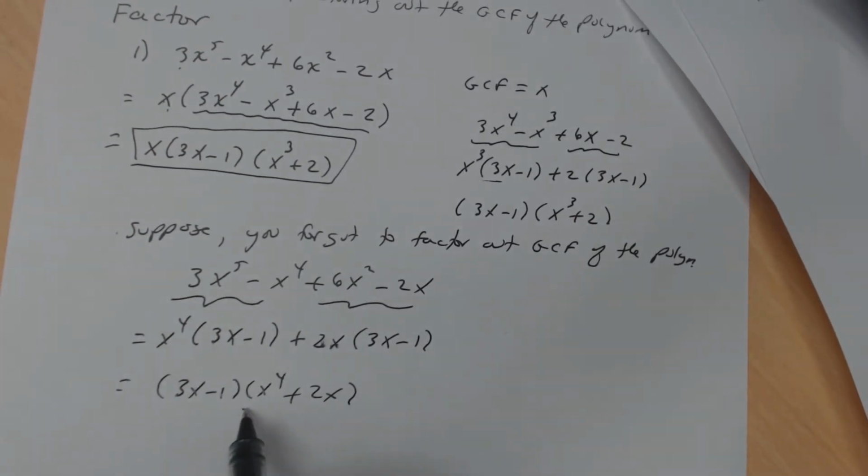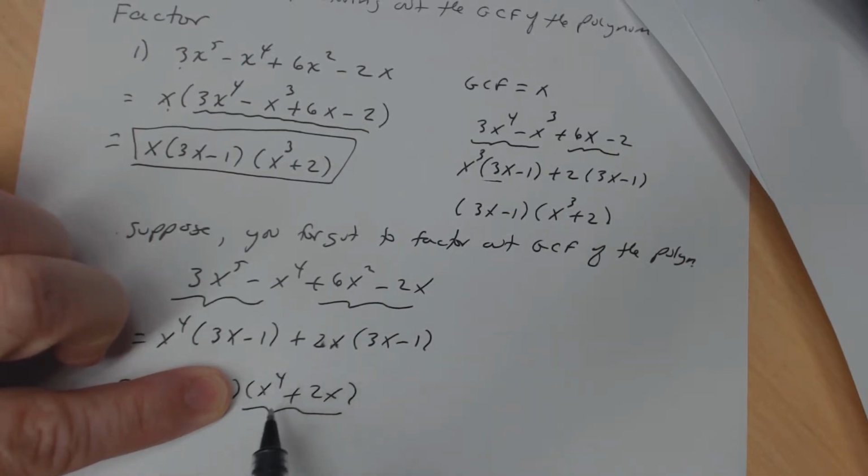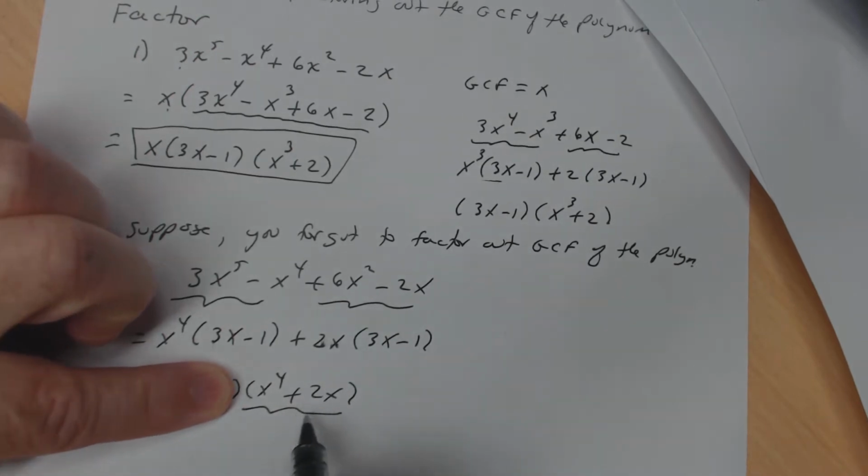If you look at this factor right here, it is not factored completely, because if you notice, if I cover this part here, x to the fourth plus 2x, there's still a GCF here. What's that GCF? Well, that GCF is x. So you have to factor out an x. So you're left with x times x cubed, because x times x cubed is x to the fourth, plus x times 2. X times 2 is 2x.